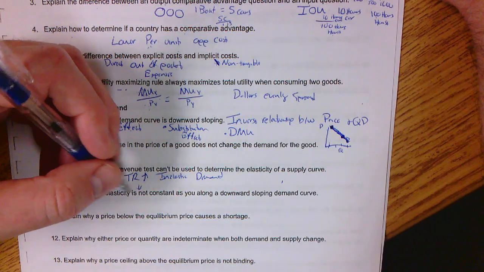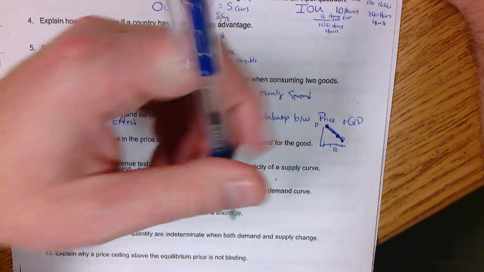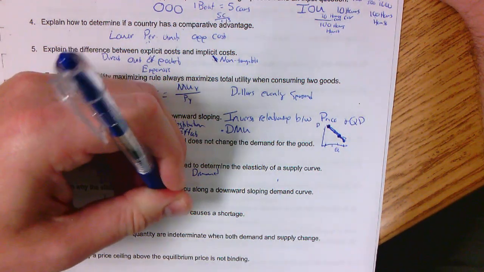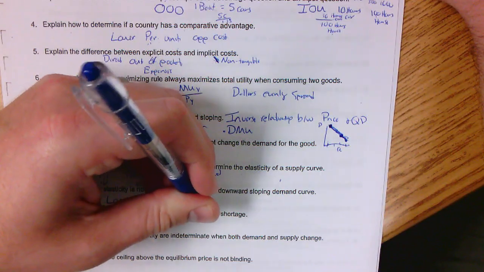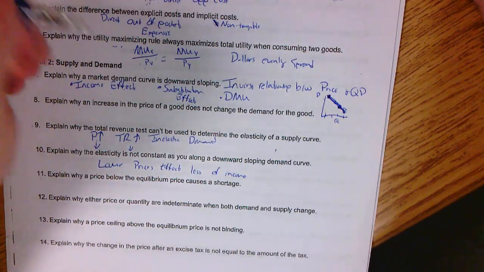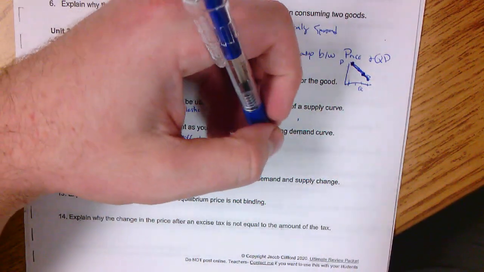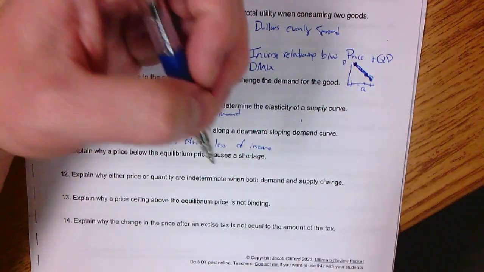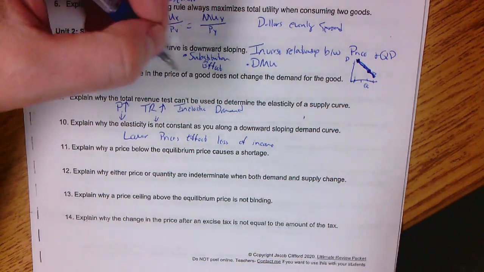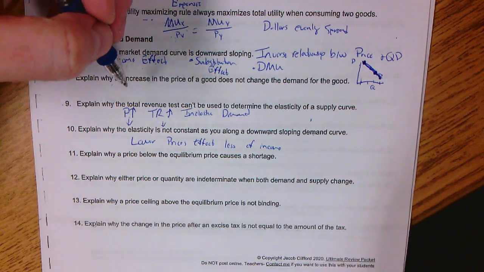Explain why the elasticity is not constant as you go along a downward sloping demand curve. It's because lower prices affect less of your income. So if the cost of a car were to double from $10,000 to $20,000, that's going to make me think about whether I want to buy that car. If the price of a McDouble doubles from $2 to $4, that's not going to really make me lose sleep at night, right? So the lower the price is, the less of that income effect, the less it's going to impact my demand for the good.